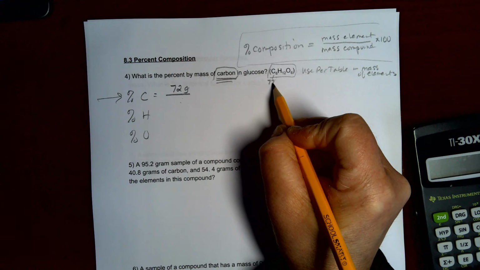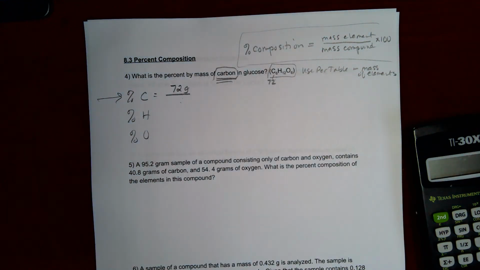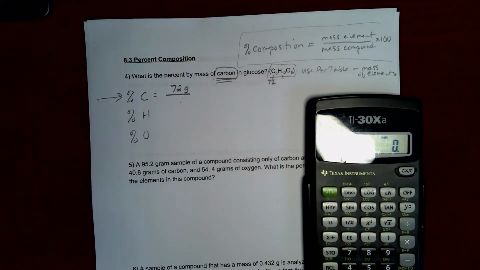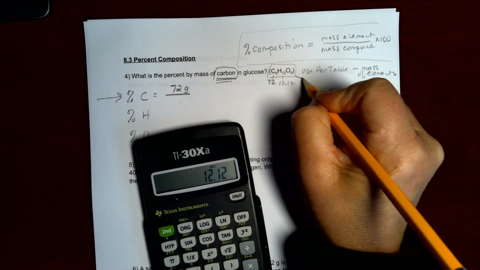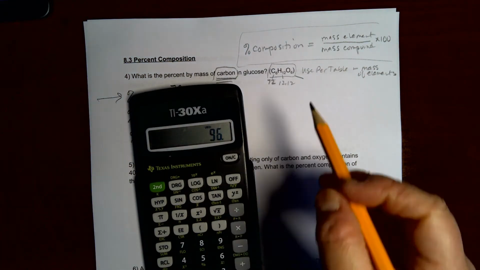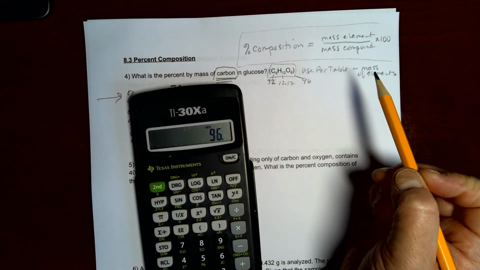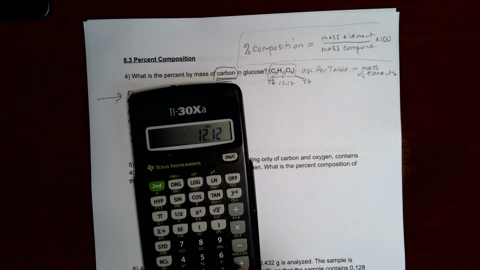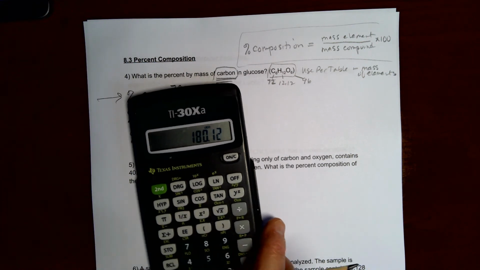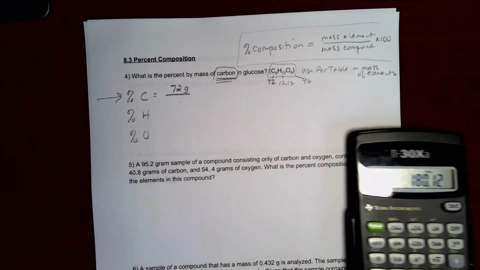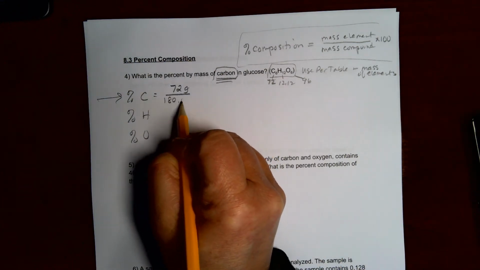So we just found out that those 6 carbons weigh about 72. There's 12 hydrogens, each at 1.01. So 1.01 times 12 is going to give us 12.12. And 6 oxygens, each at 16, and I'm getting that 16 from the periodic table. So that's going to give us 96. So 96.0 plus 12.12 plus 72. So the mass of this entire compound is 180.12. So that's the mass of the whole compound.